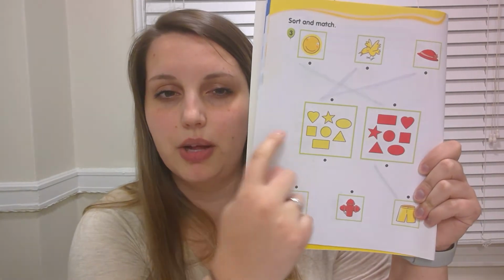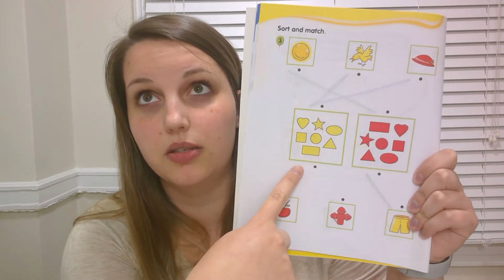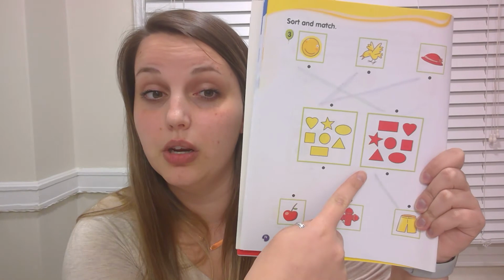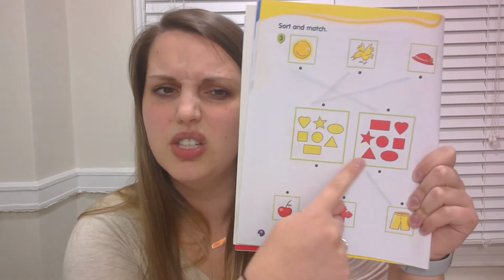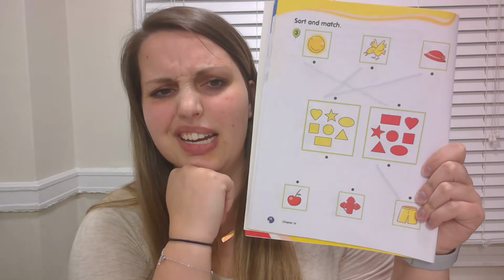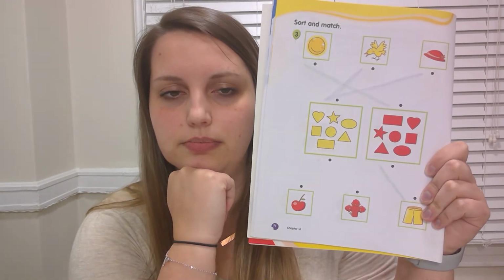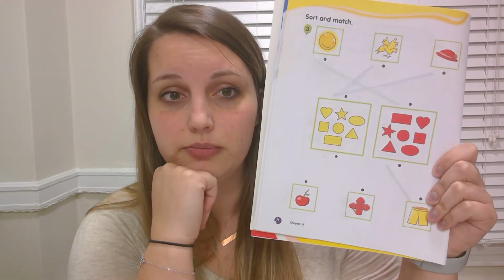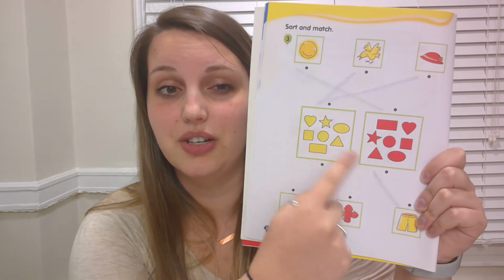What are you noticing about the shapes in this box and this box? What about this box? What are you noticing? Right, they're all yellow. What are you noticing about this box? They're all red. Do you notice a different size between the shapes? No, they're the same size. Do you notice different shapes in the boxes? No, they're the same shapes. But we did notice that they're different colors.